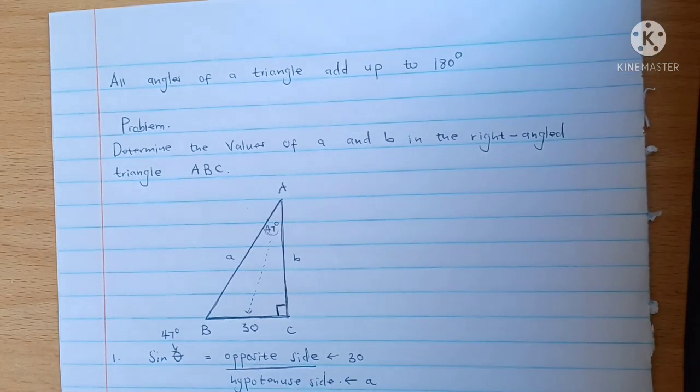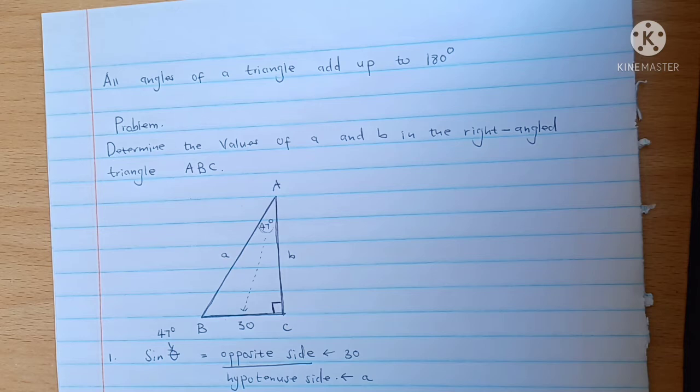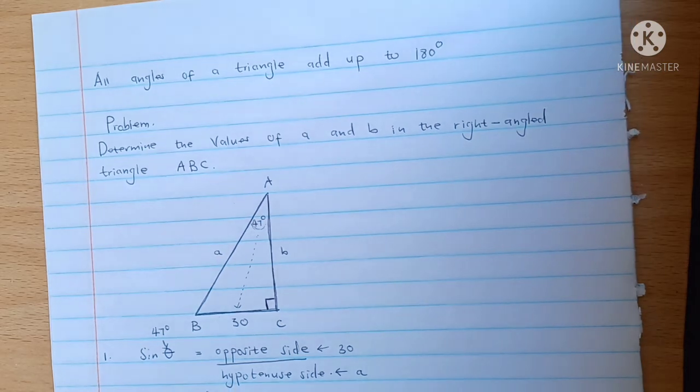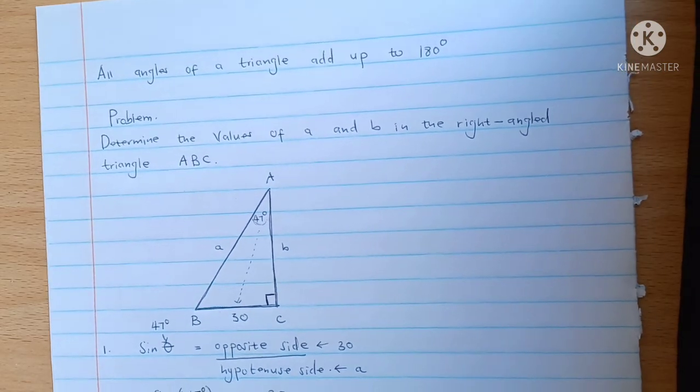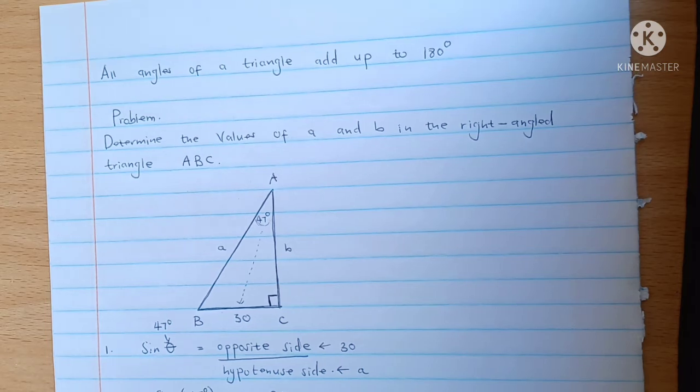Now for this, because this is not a special angle, first of all, you can use a calculator, guys. It's just that I don't have a calculator here with me, but let me use my phone. 30 divided by sine of 47.